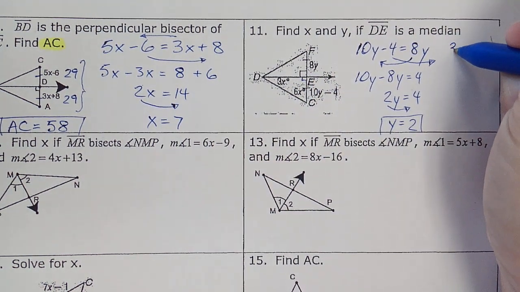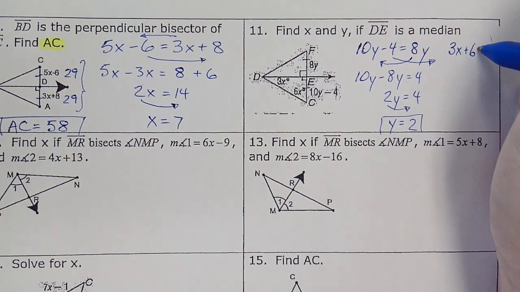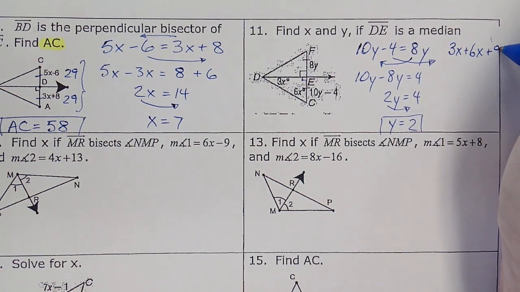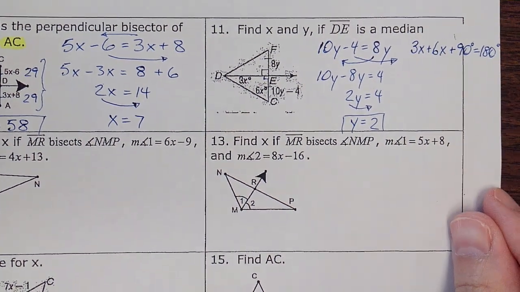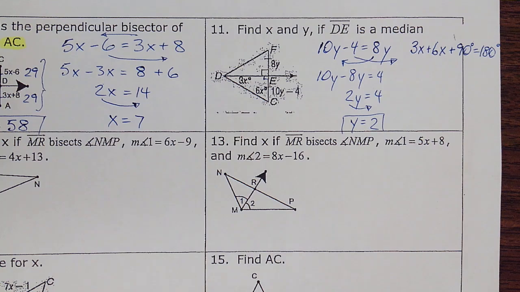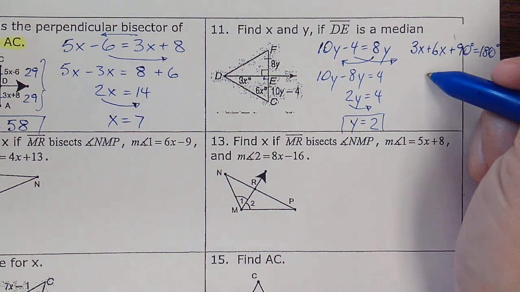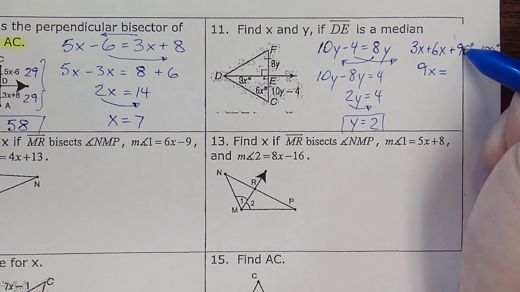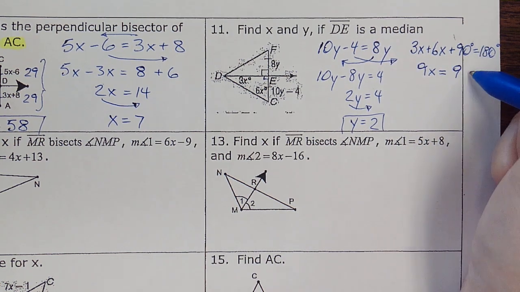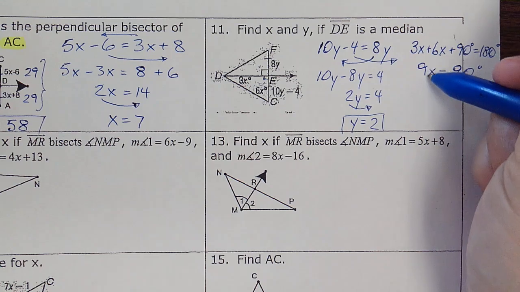So 3x plus 6x plus 90 degrees equals 180. Okay. So now you're solving it the same way. 3x plus 6x, 9x. 90, move that over. So 180 minus 90 is 90.